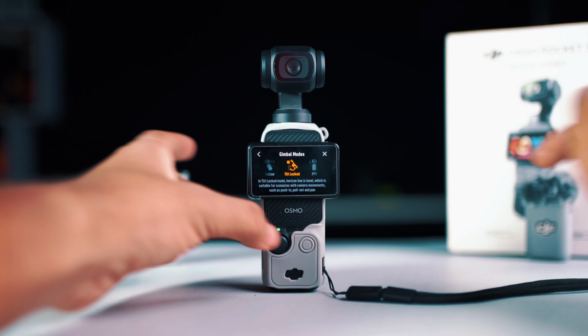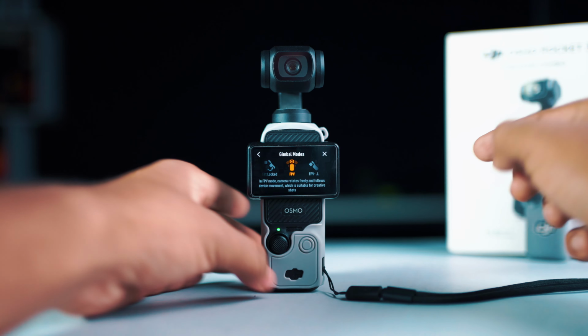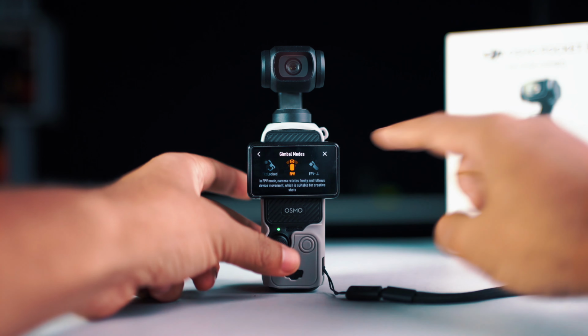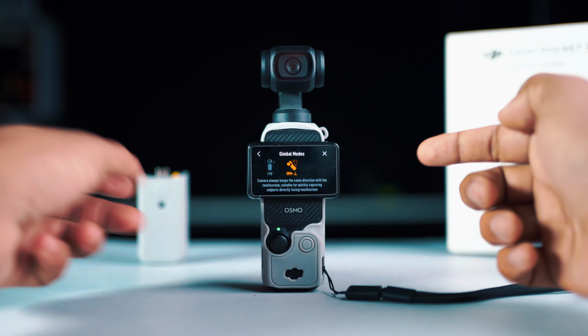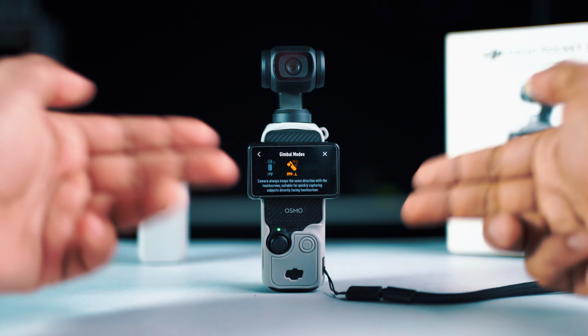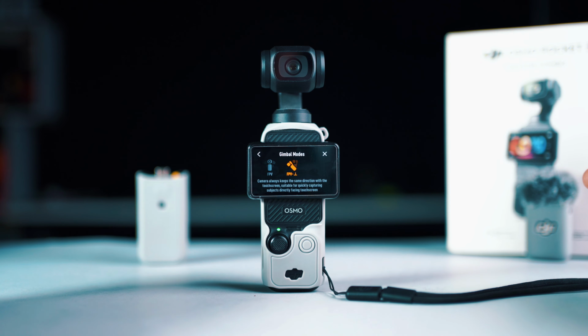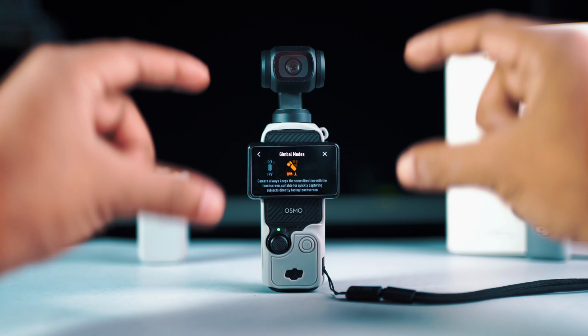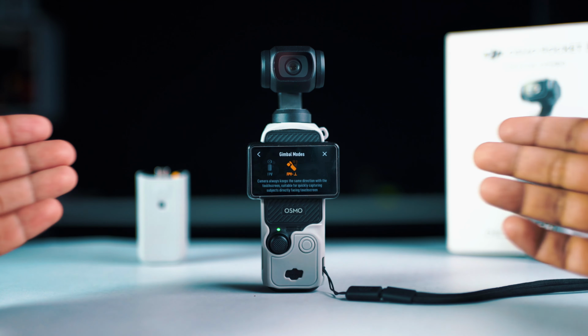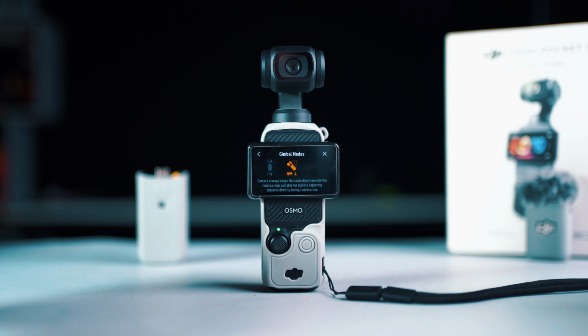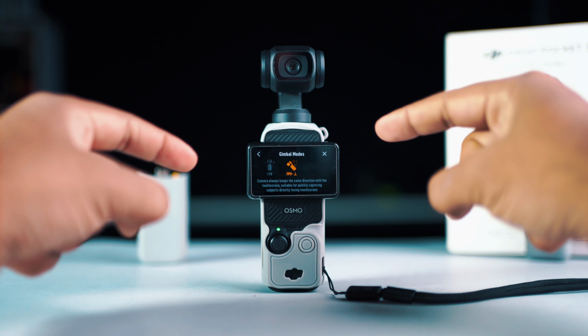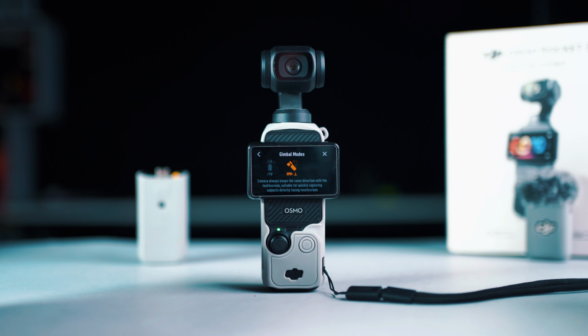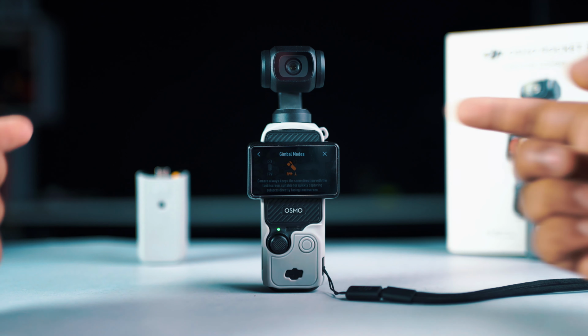Then FPV, this is more dynamic, follows roll as well. And finally FPV locked. In this mode, the camera's tilt is locked at the right angle, perpendicular to the handle. It will maintain this position even if you restart the camera or recenter the gimbal with a double press of the button. The camera's roll is also unlocked, just like in standard FPV mode.